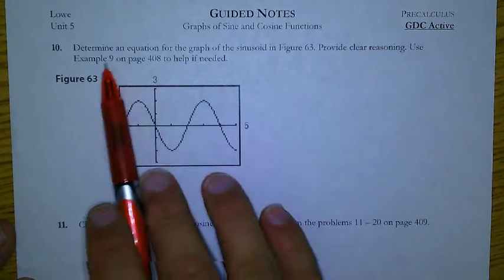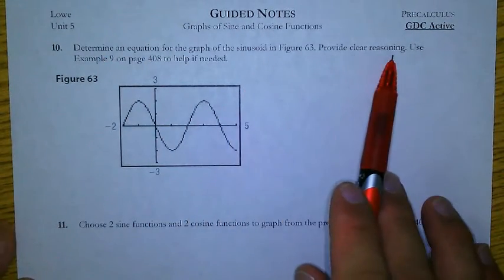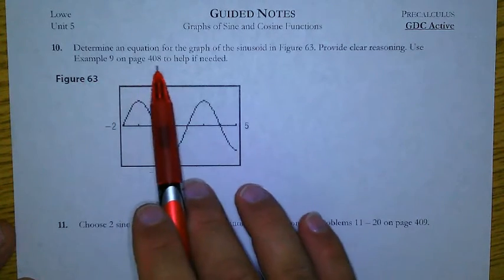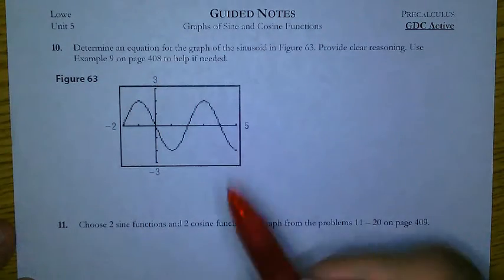What about this one? Look at this. Determine an equation for this sinusoid. Provide clear reasoning. Use example 9 on page 408 to help if needed.